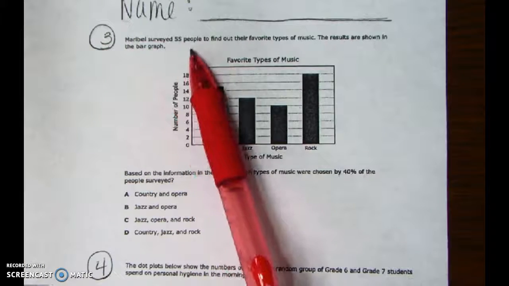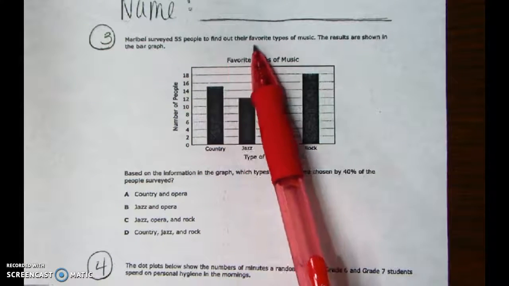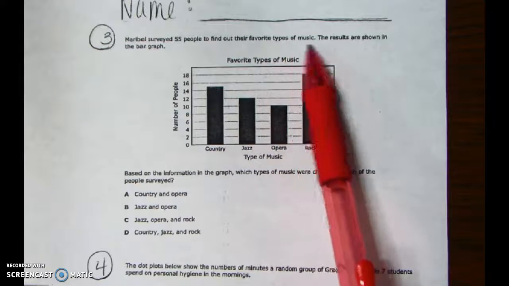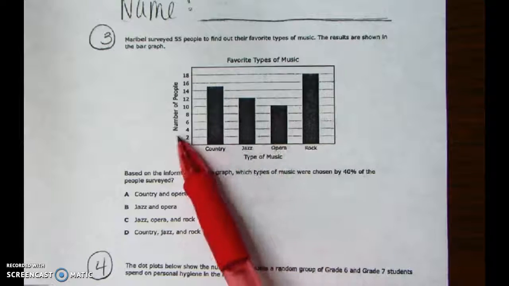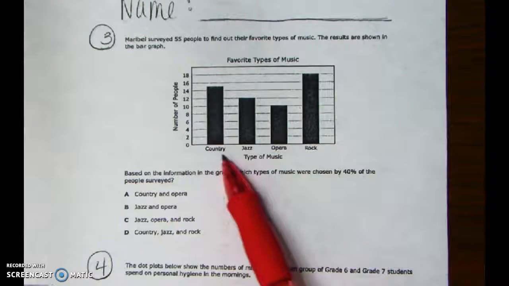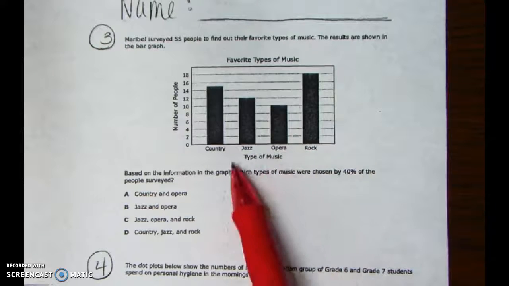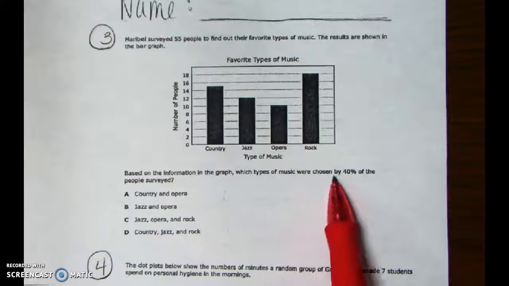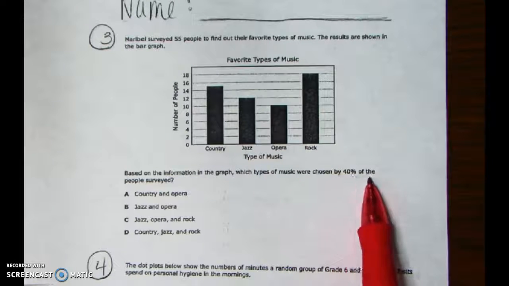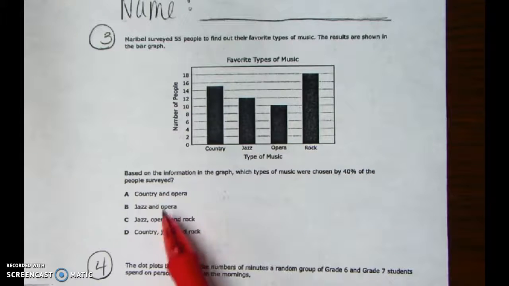Question 3. Maribel surveyed 55 people to find out their favorite types of music. The results are shown in the bar graph. Favorite types of music, number of people: country, jazz, opera, and rock. Based on the information in the graph, which types of music were chosen by 40% of the people surveyed?